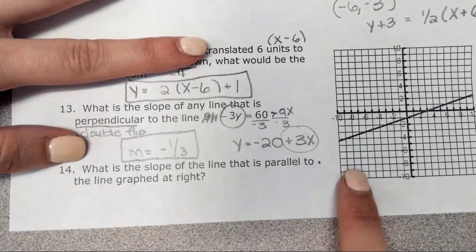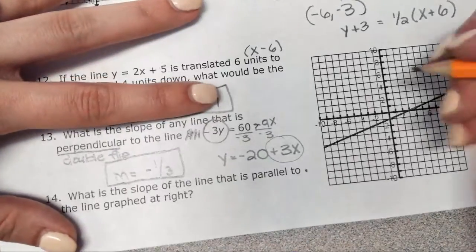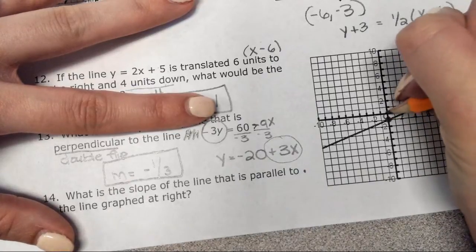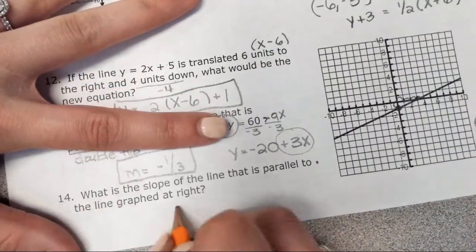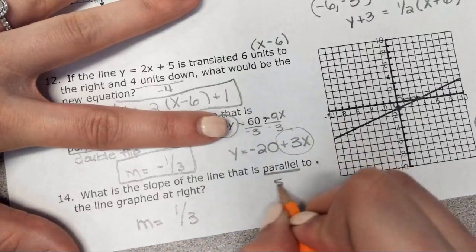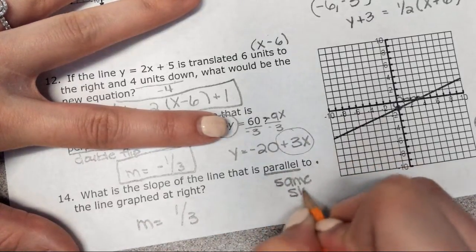What is the slope of the line that's parallel to the line graphed to the right? So I just need to find the slope. So here's a point, here's a point. I'm going up 1 over 1, 2, 3. And parallel means same slope, so it stays the same as that.